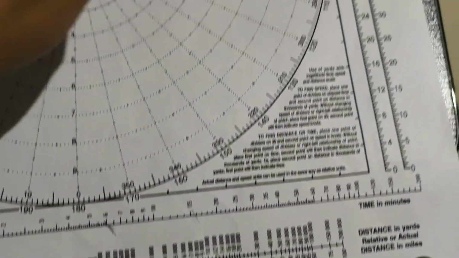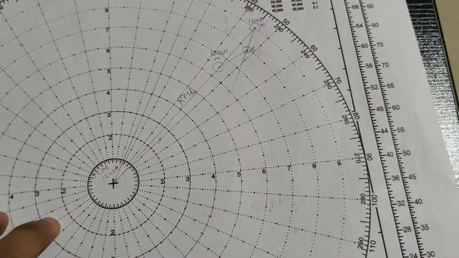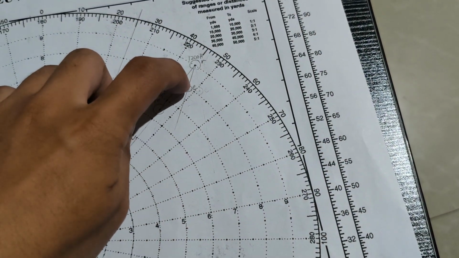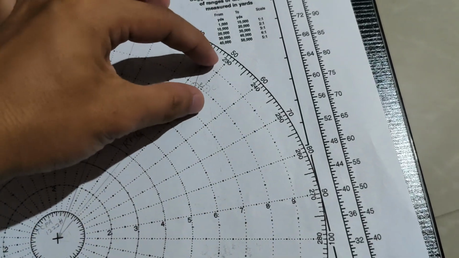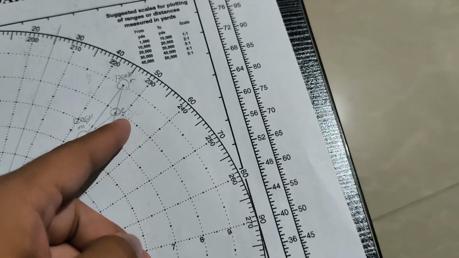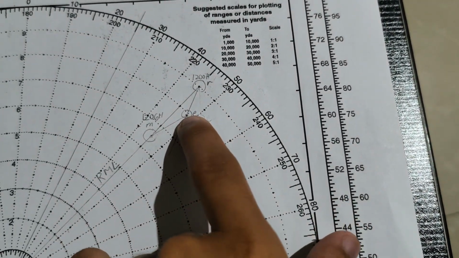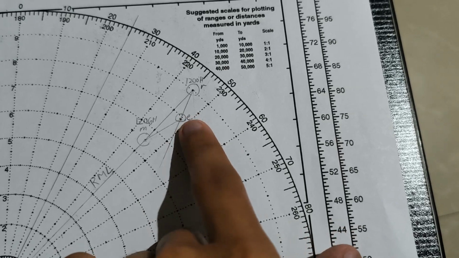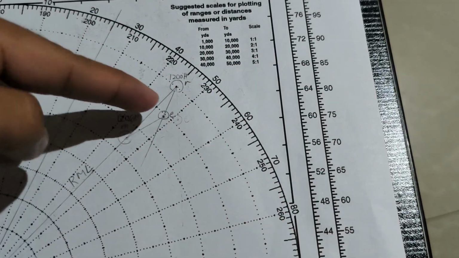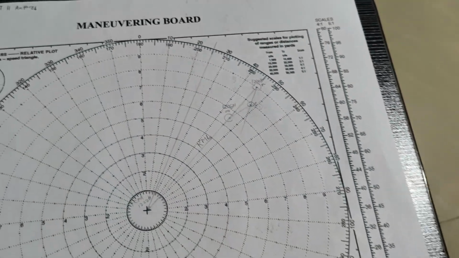So we measure 1.2 nautical miles from the R to the E. So this is 1.2 nautical miles. And then we connect it, the E to M, to determine the target true course, which will come later.